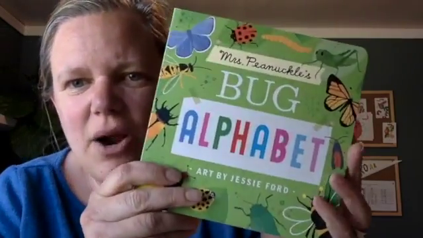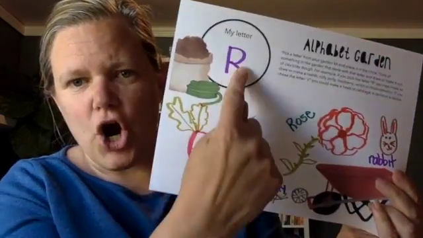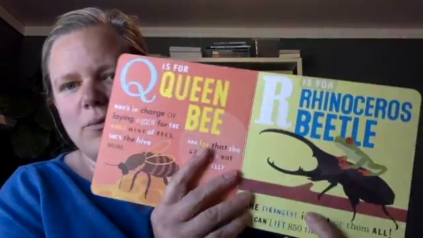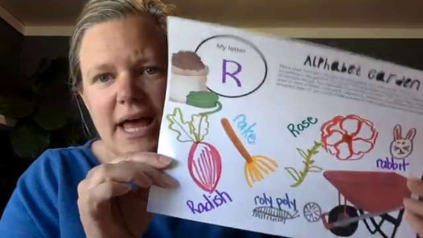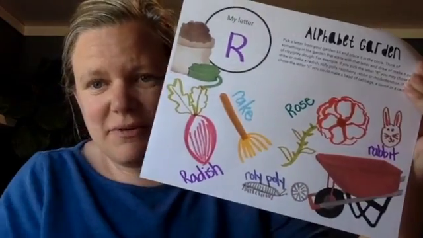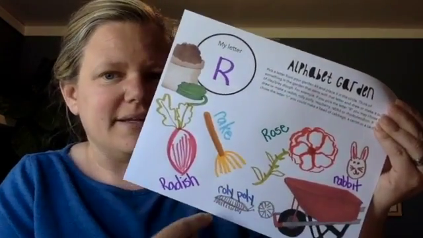All right, so that was our bug alphabet. So if you weren't able to think of a bug or an insect that started with the letter that you chose for your garden, you can go ahead and write that in. Remember, just like my letter R here, in my bug alphabet, what was R? Oh, the R was the rhinoceros beetle. So I could add that to my sheet now if I wanted to. So in your sheet, you can go ahead and add in something. If it was in this book and you didn't think of it, you can add it in now.